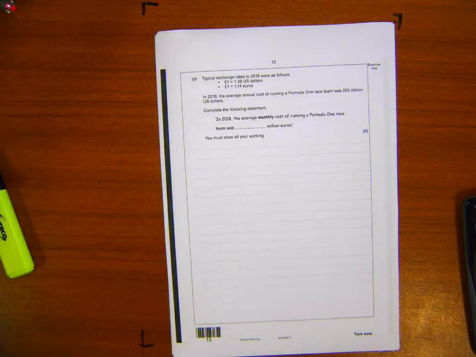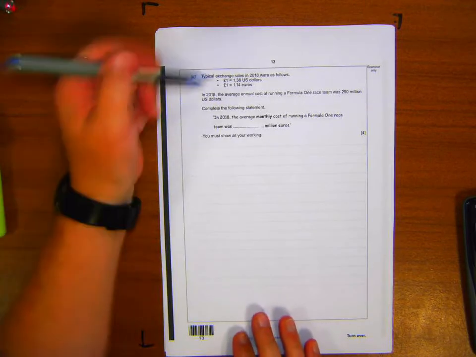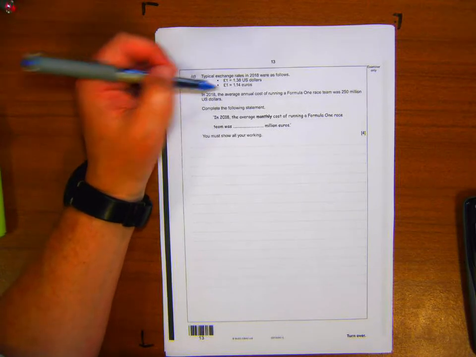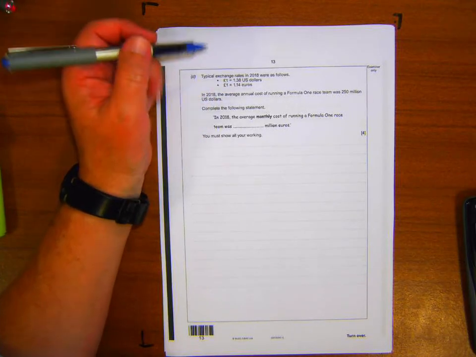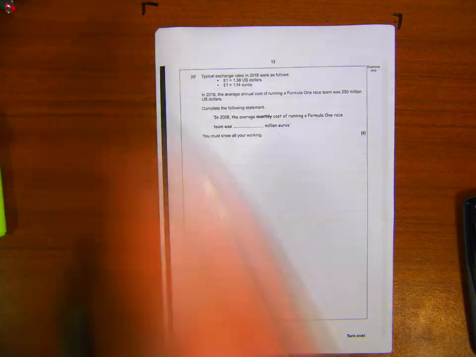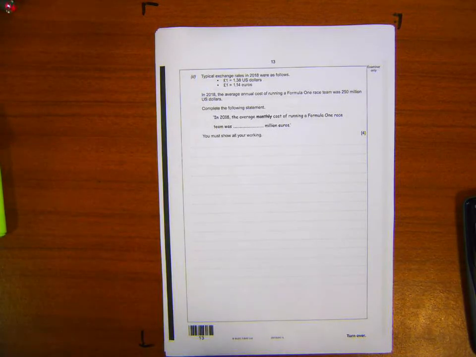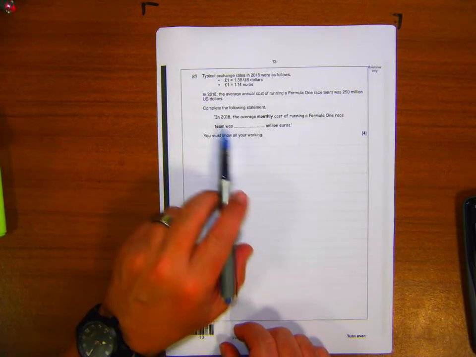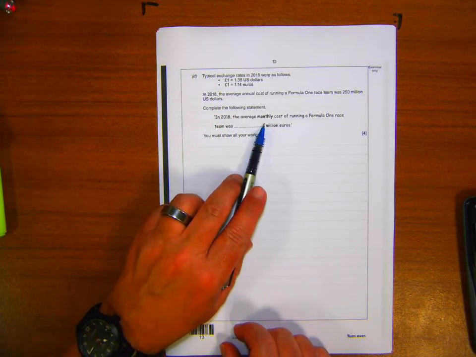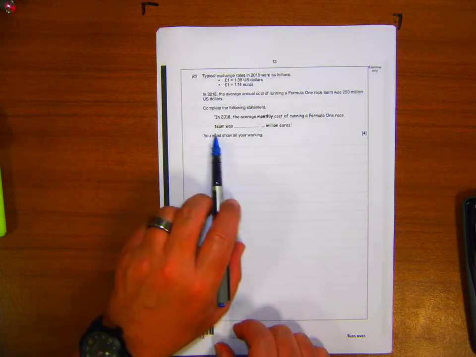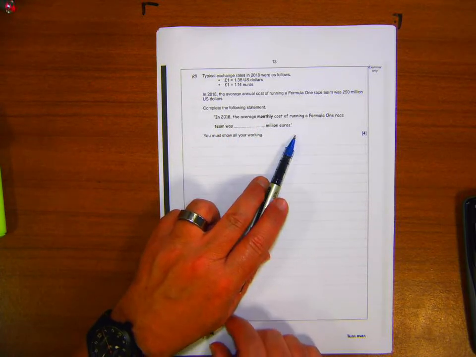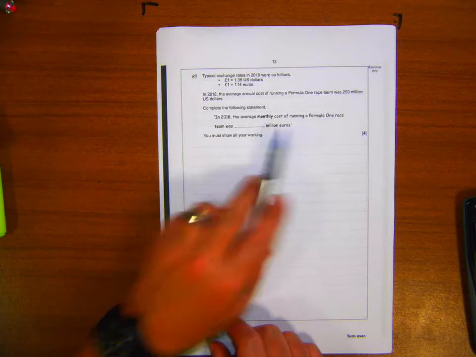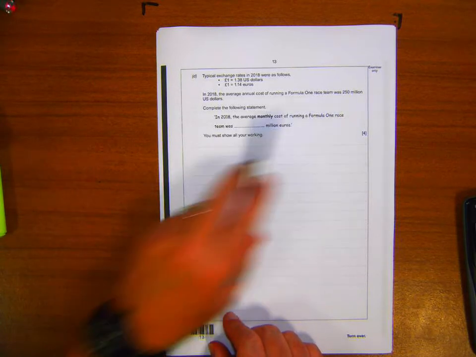Exchange rates. Typical exchange rates in 2018 were as follows. £1 gets you 1.38 US dollars, and £1 gets you 1.14 euros. In 2018, the average annual cost of running a Formula 1 racing team was $250 million US dollars. Complete the following statement: the average monthly cost of running a Formula 1 race team was blank million euros. So the first thing I got to do is turn my dollars into euros.